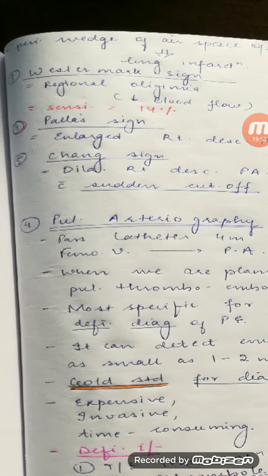And coming to the Chang sign, it is a dilated right descending pulmonary artery with a sudden cutoff. Means one component is of Palla sign, that is dilated right descending pulmonary artery, and the second component is of Westermark sign with a sudden cutoff all of a sudden, because this is dilated and then there is a thrombus in there, so therefore there is a sudden cutoff, that is attenuation of the bronchovascular markings.